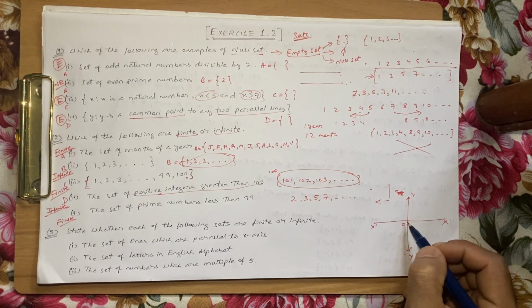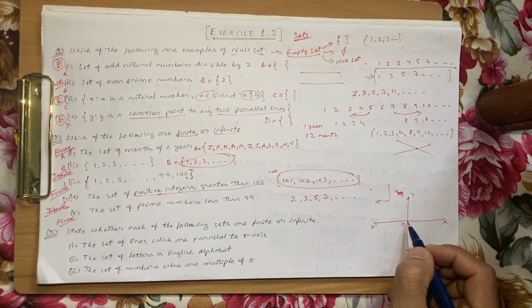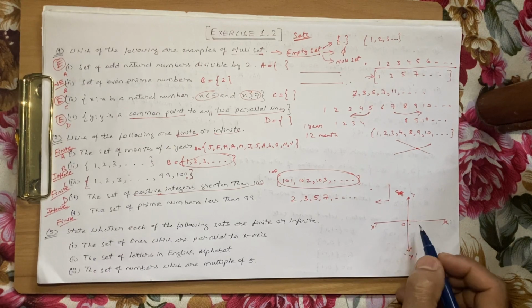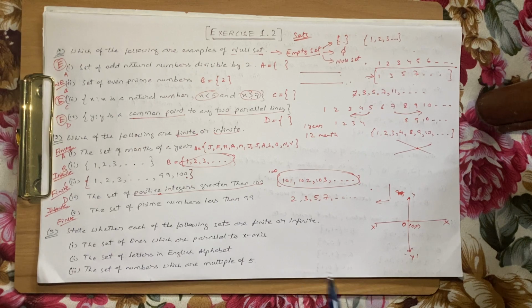This part YO is positive and OY dash is the negative part of the y-axis. So this is the x-axis and y-axis, and both of them intersect at the origin. This is the origin or (0, 0). Okay, O, origin. Now the set of lines which are parallel to the x-axis.